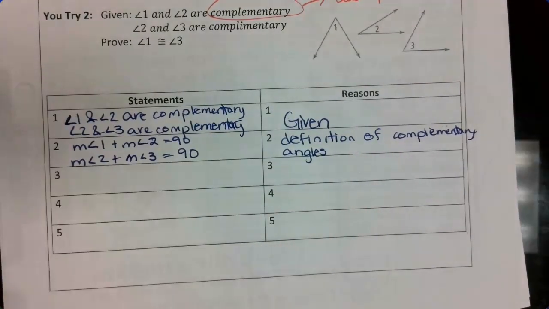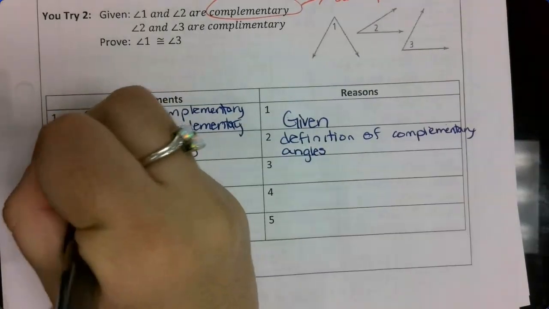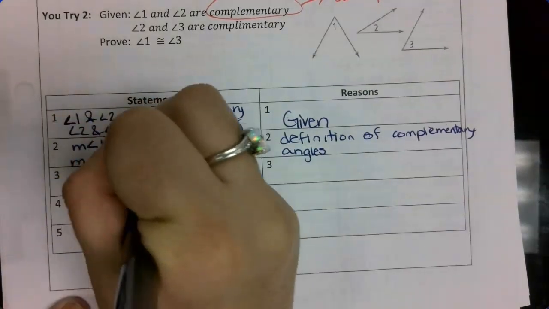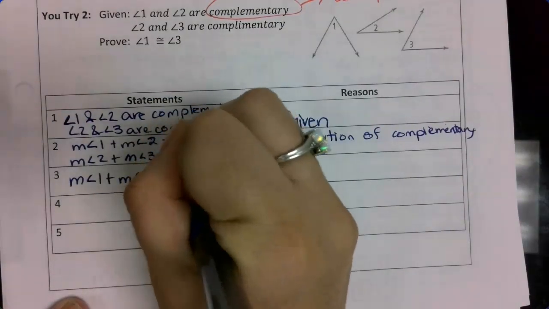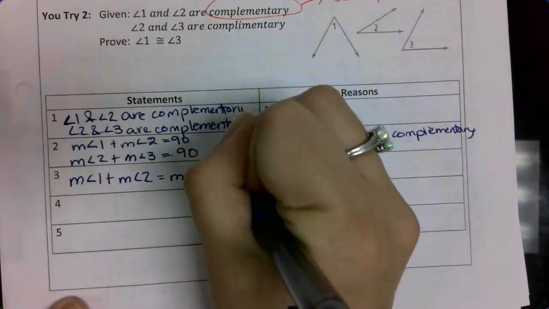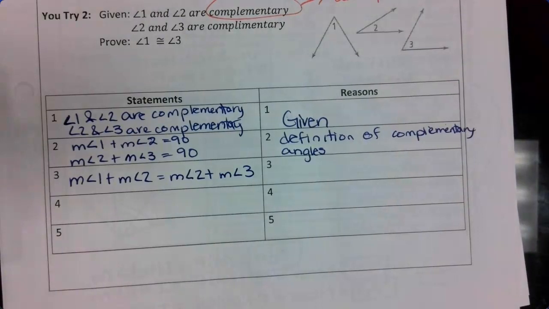Okay. The next thing I'm going to write is the measure of angle 1 plus the measure of angle 2 equals the measure of angle 2 plus the measure of angle 3. How did I go from step 2 to 3? Substitution.